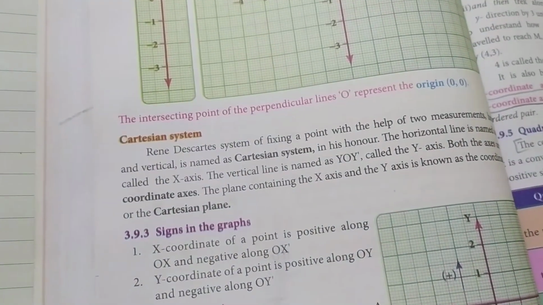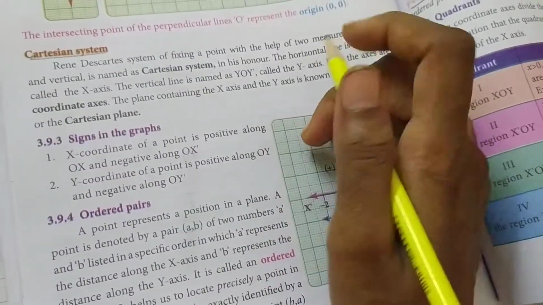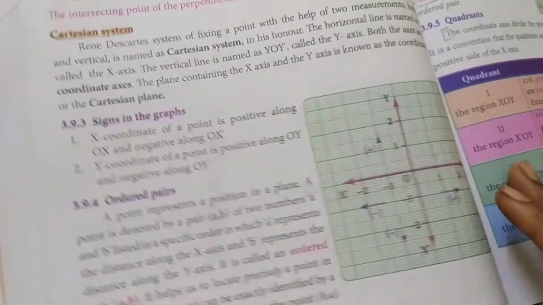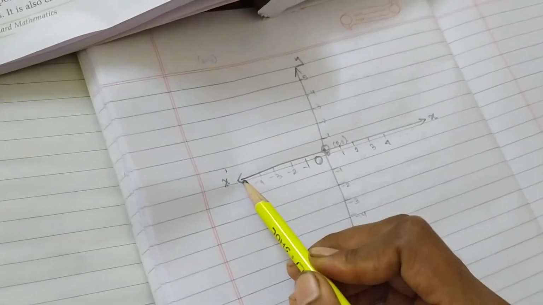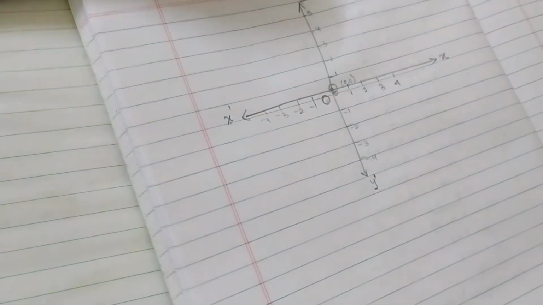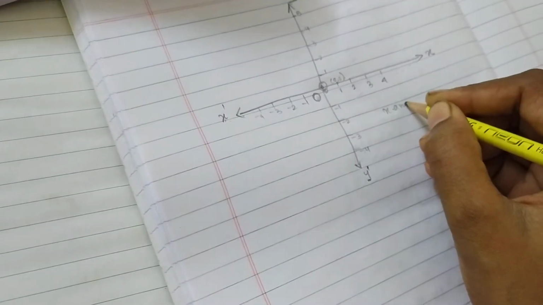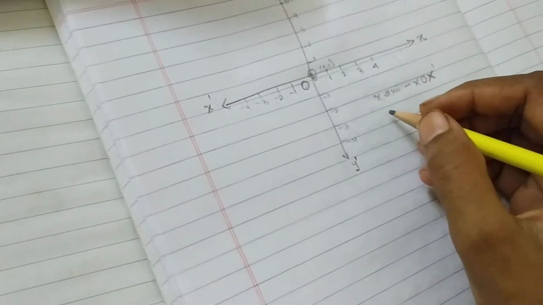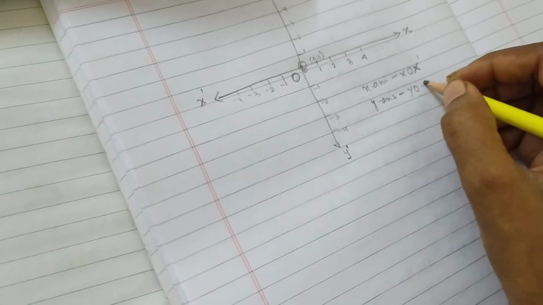Then what they mention, the Cartesian system. In the Cartesian system we have a horizontal line. Which one is the horizontal line? X O X dash is horizontal, Y O Y dash is a vertical line. How can we call it? X O X dash is the x-axis, and the y-axis is vertical, Y O Y dash.